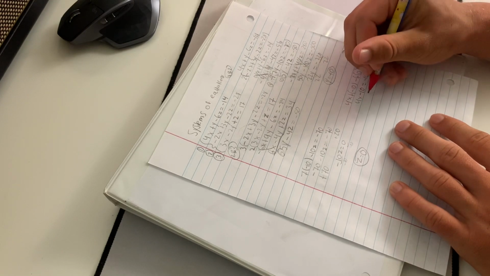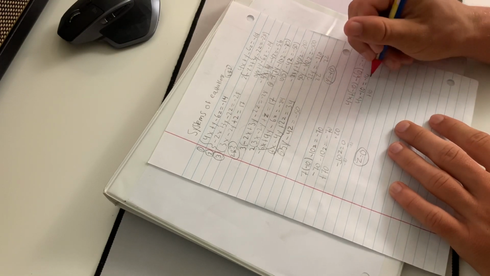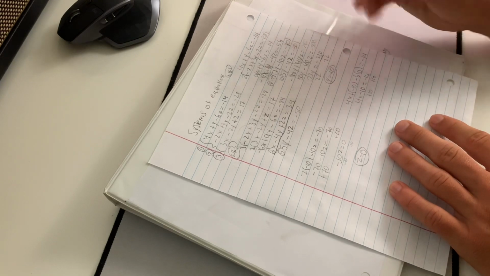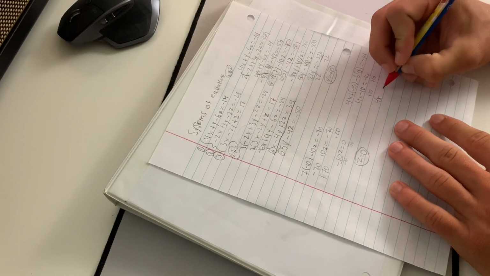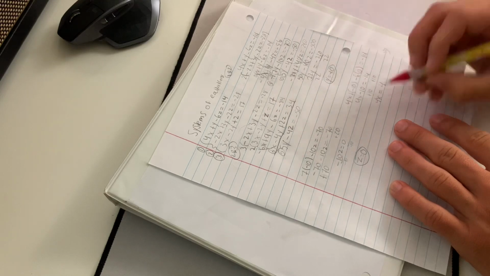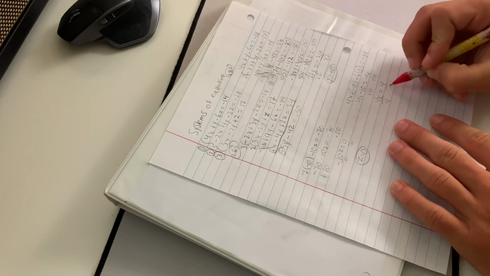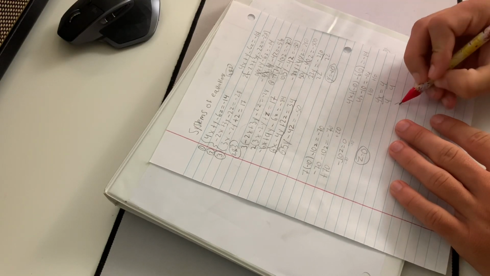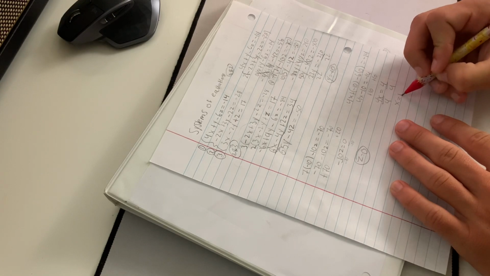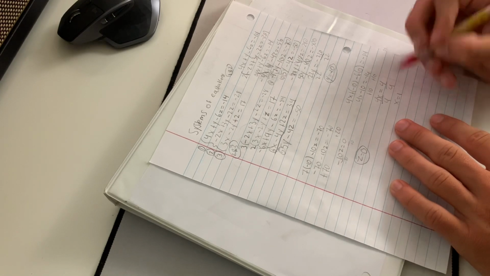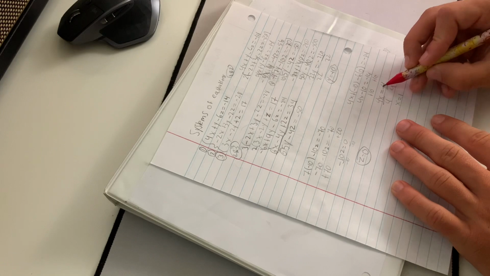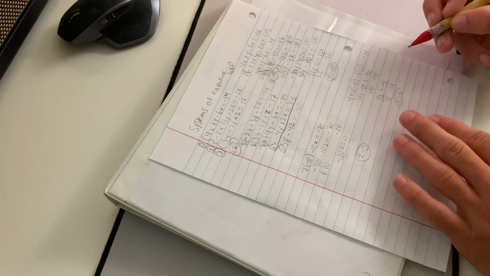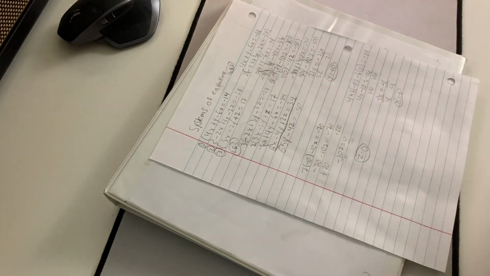You're going to add the 10 on this side in order to bring it over to this side. That's going to give you 4x is equal to negative 4, divided by 4, x is equal to negative 1. Boom.